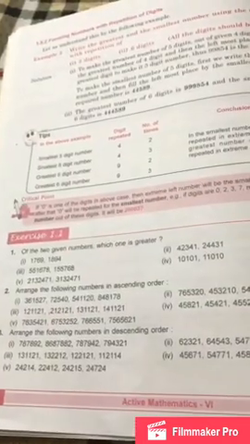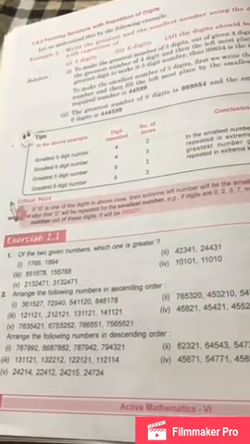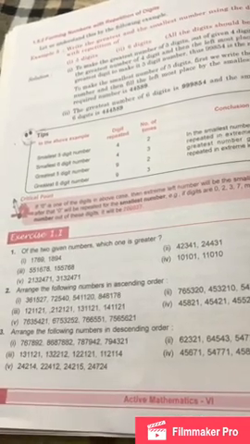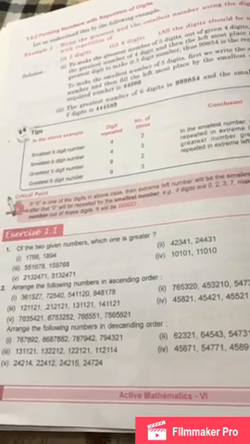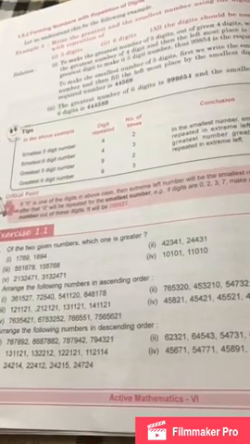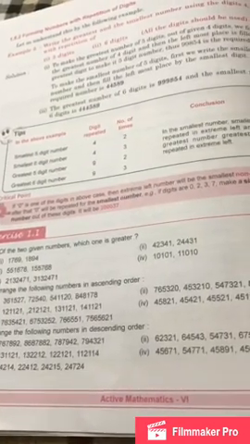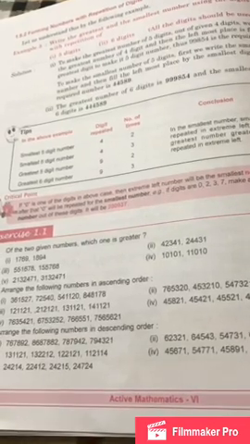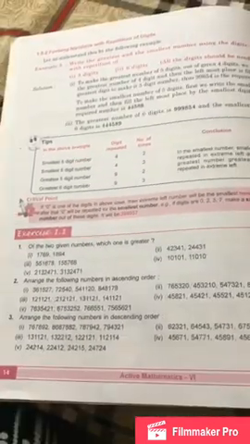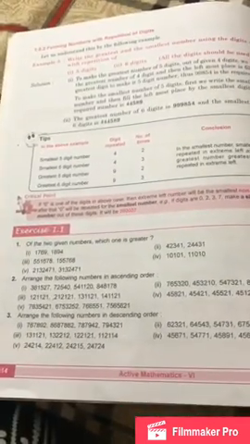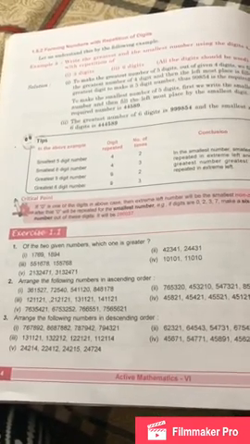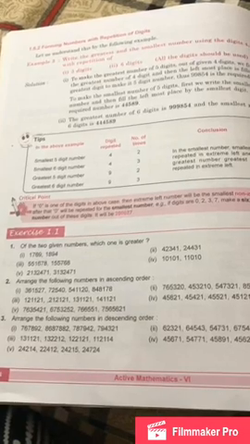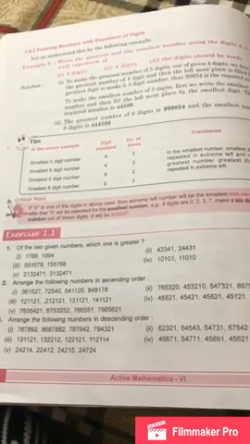Students, if you see the first exercise of your chapter, question number 1, of the two given numbers, which one is greater? This question is based on the concept which I have explained to you just now, that is comparison of numbers. Now see question number 2 and question number 3, that is arrange the following numbers in ascending order and arrange the following numbers in descending order.